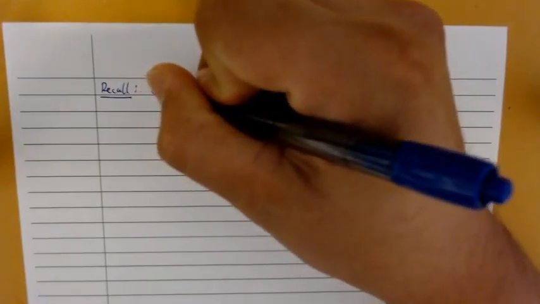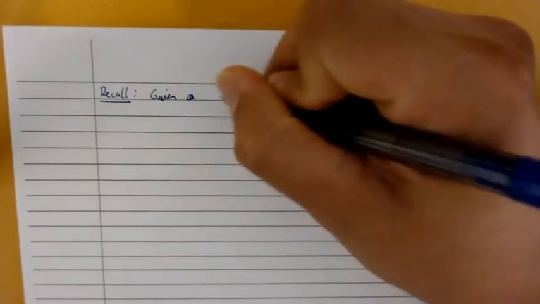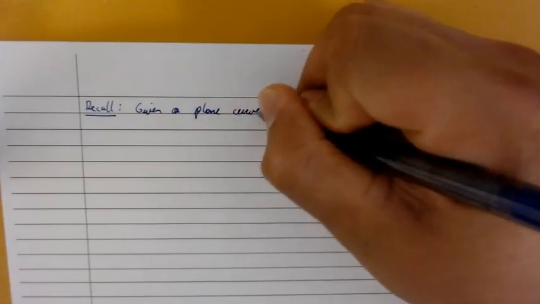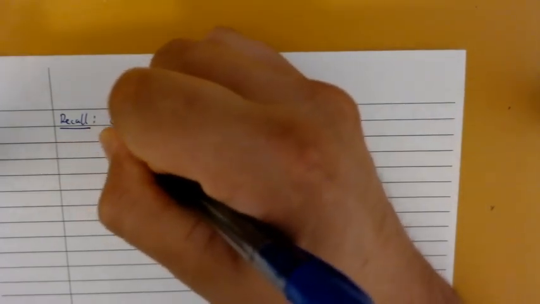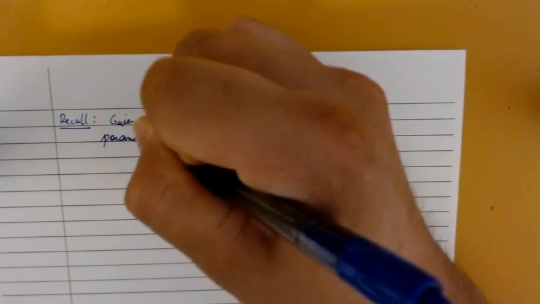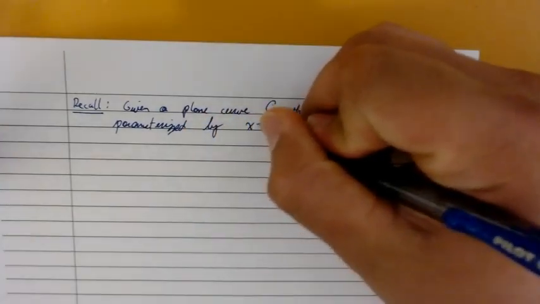So recall that given a plane curve C, that is parameterized by x equals some function of t.